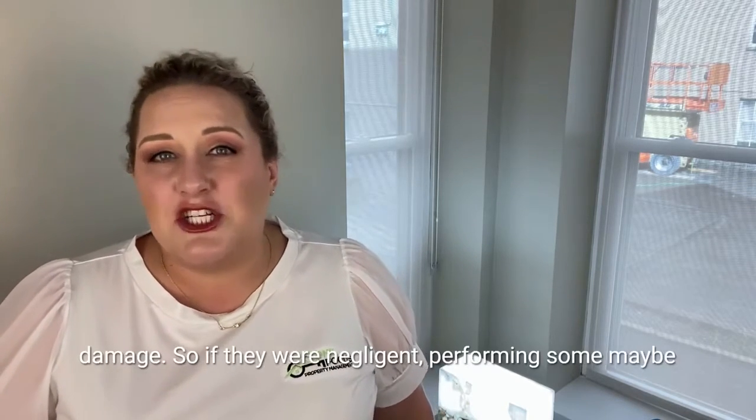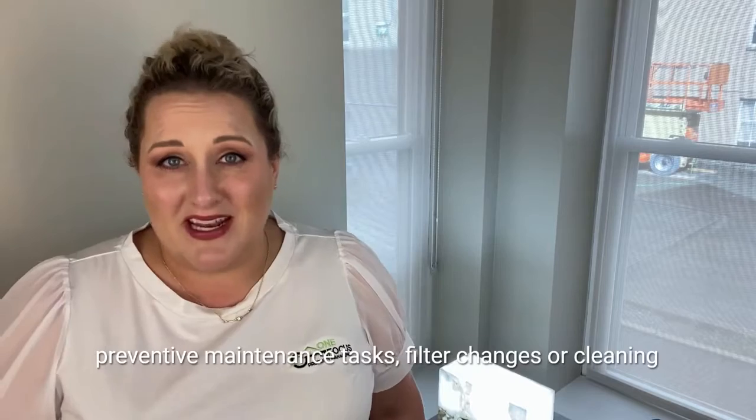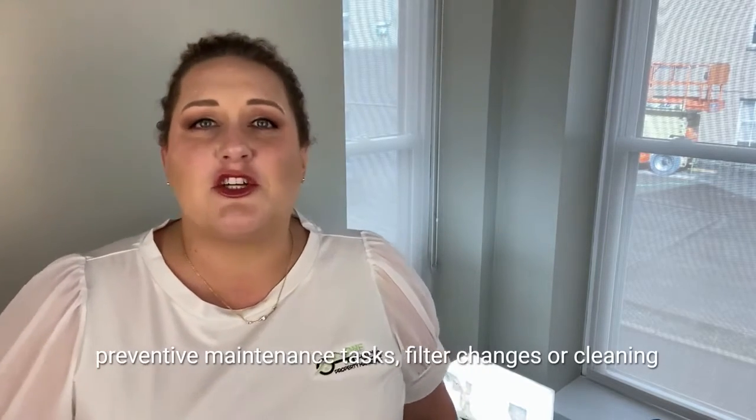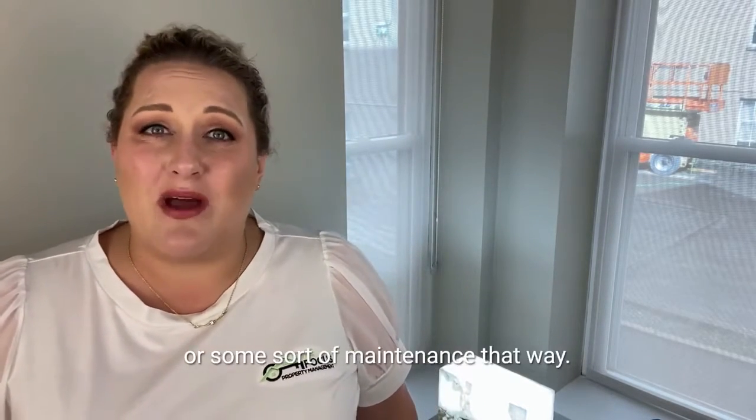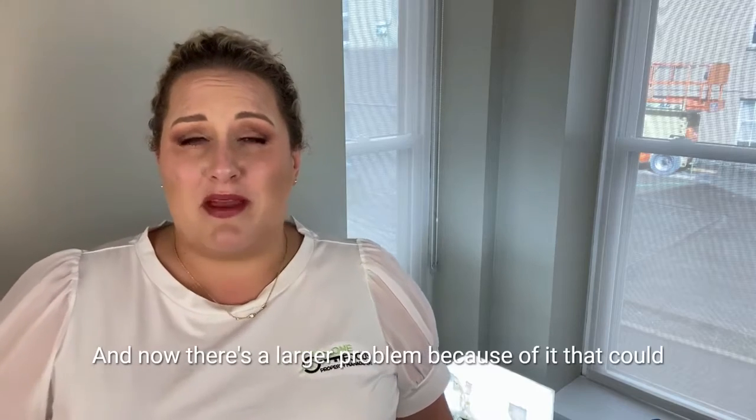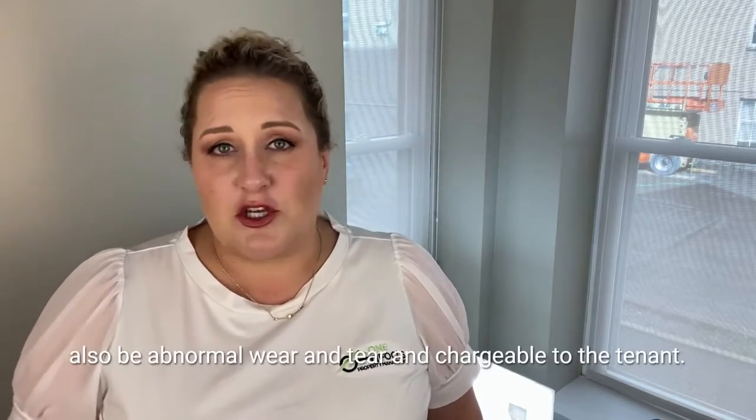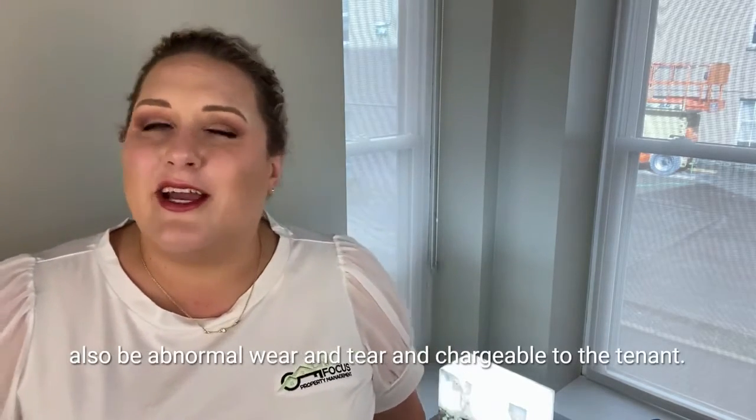So if they were negligent in performing some maybe preventive maintenance tasks, filter changes or cleaning or some sort of maintenance that way, and now there's a larger problem because of it, that could also be abnormal wear and tear and chargeable to the tenant.